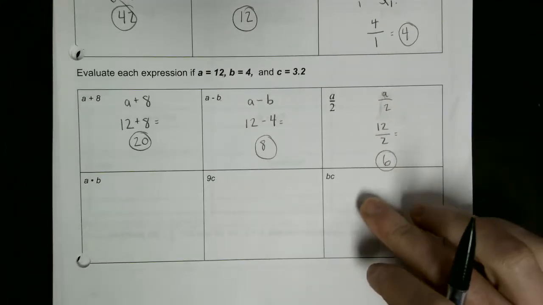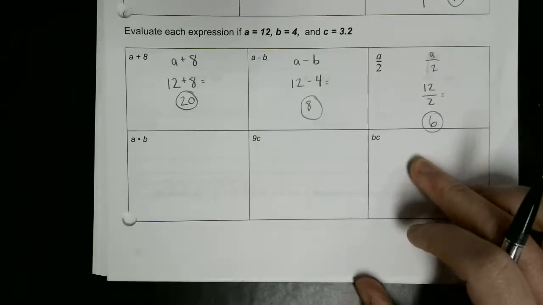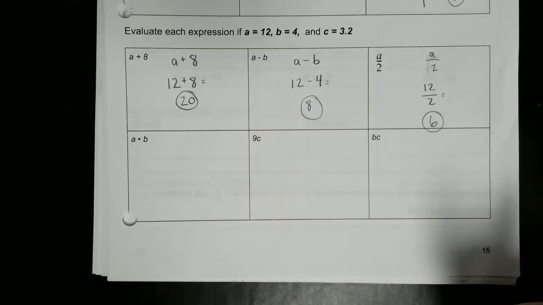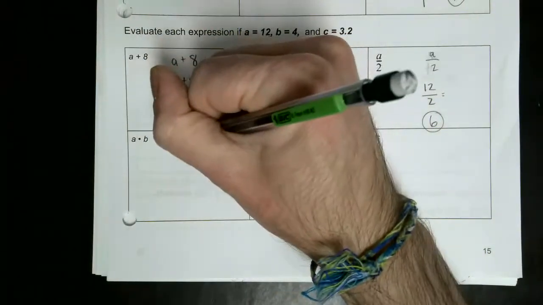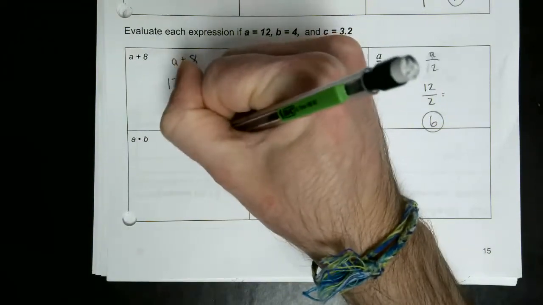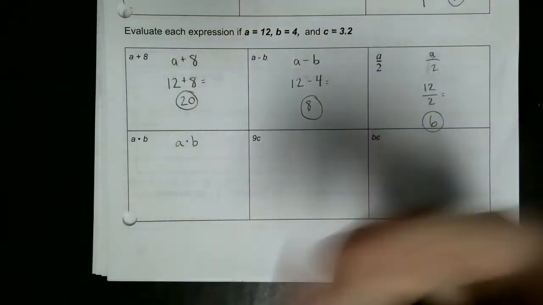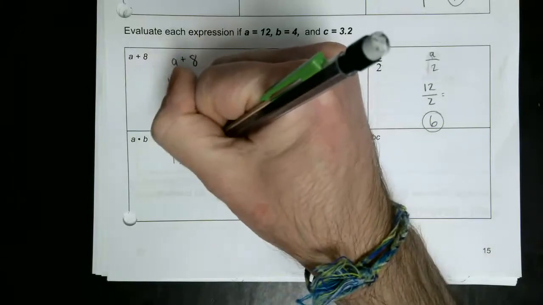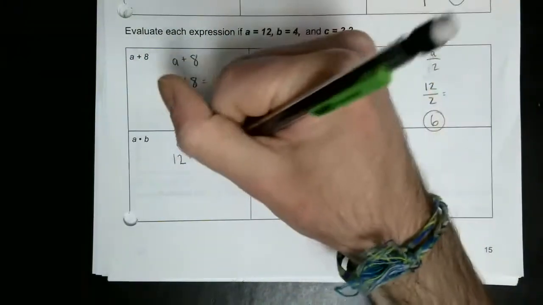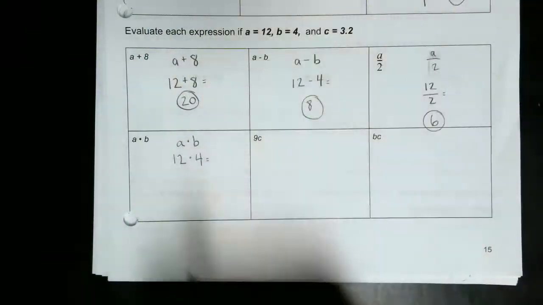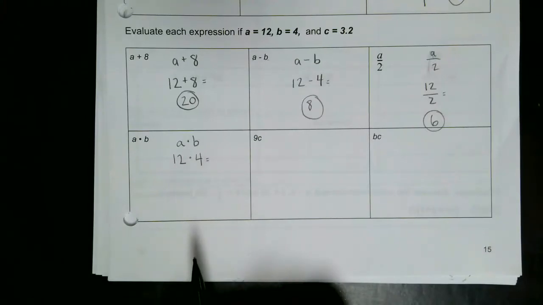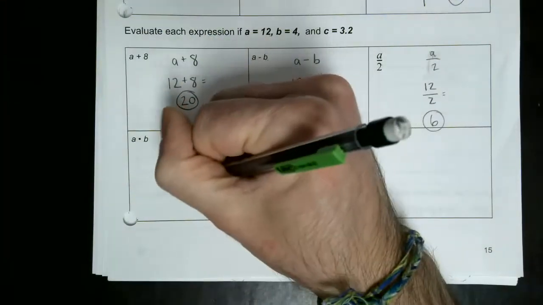All right, these next three are all multiplication. We see here, there's a dot here. A times B. Well, A is 12. We know A is 12. Times B, we know B is 4. 12 times 4 is 48.